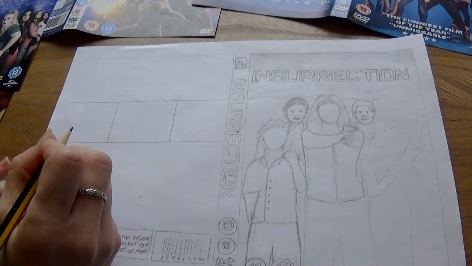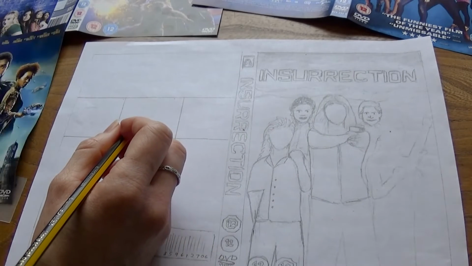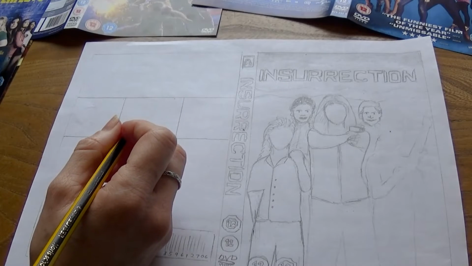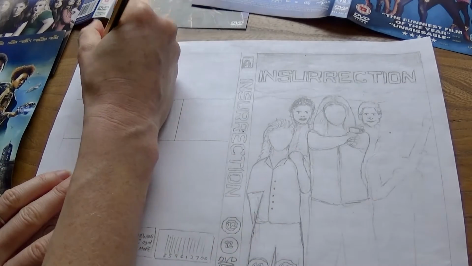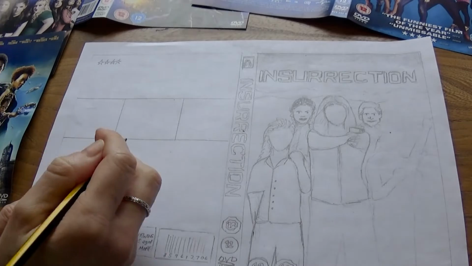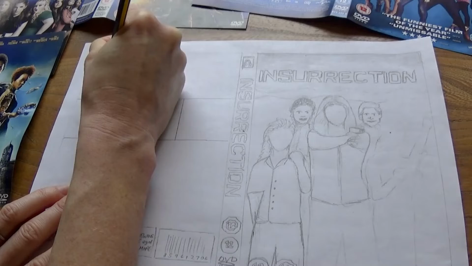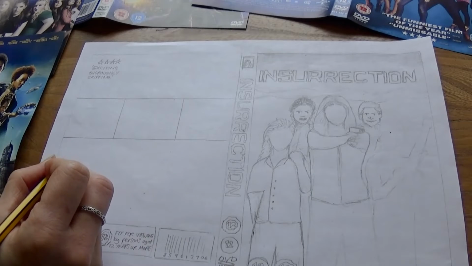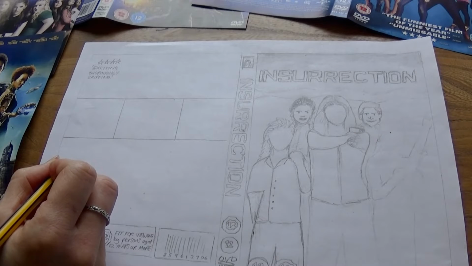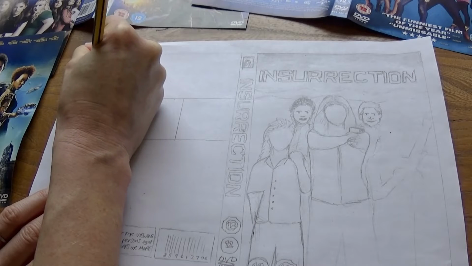I'm going to have the stars across here as well. So I think I'll do them here. And then we'll have that from Empire. Put that in italics slightly.